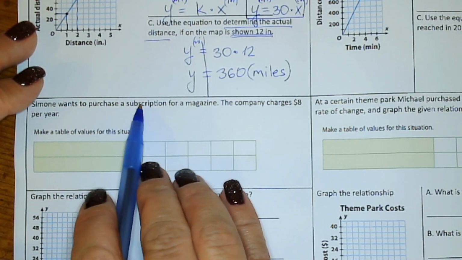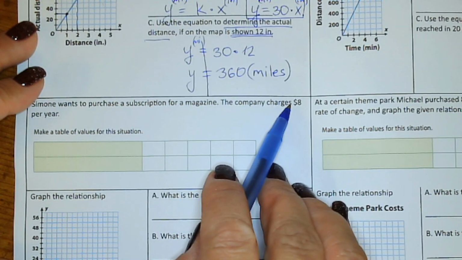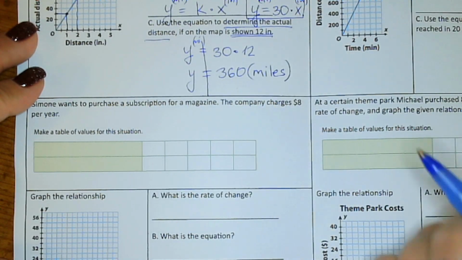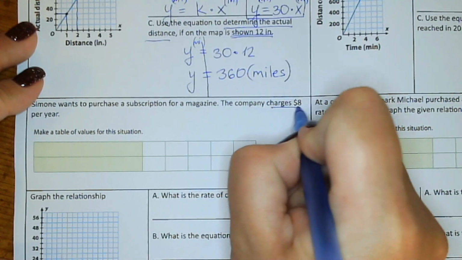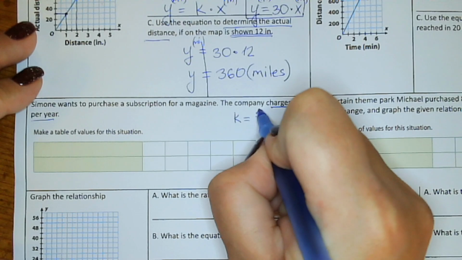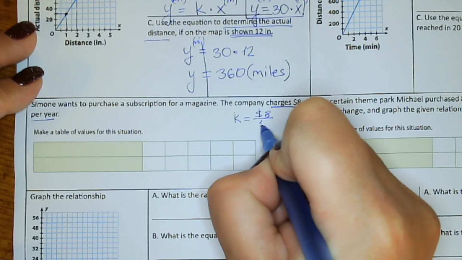Simone wants to purchase a subscription to a magazine. The company charges $8 per year. So here is your relationship, $8 per year. That gives you already a unit rate, or K, of money and the number of years.